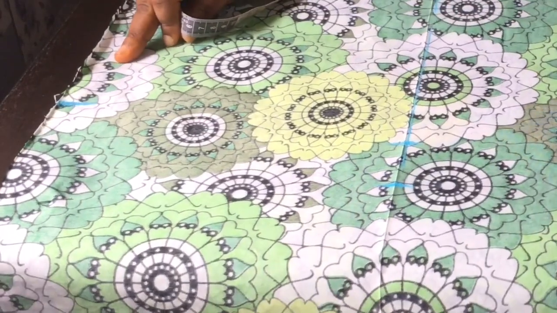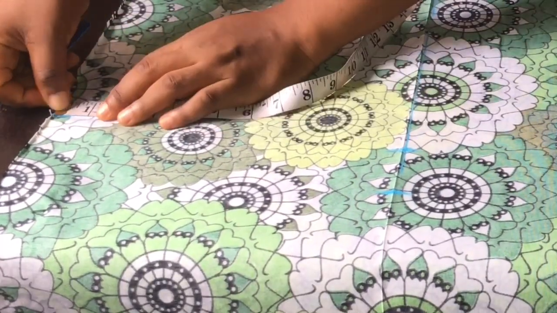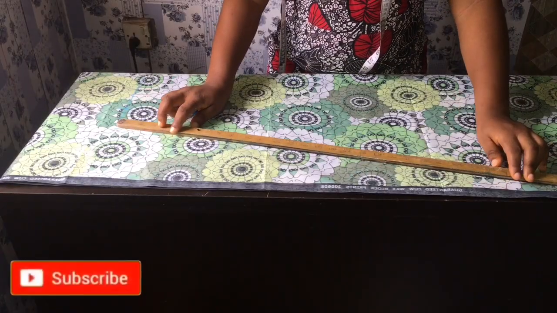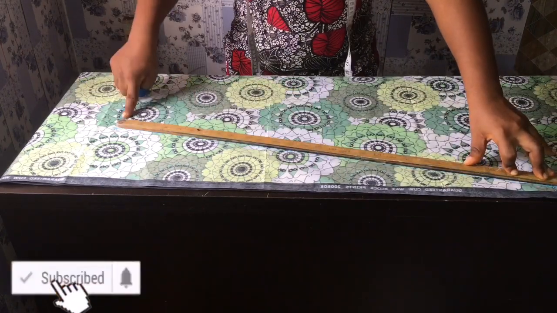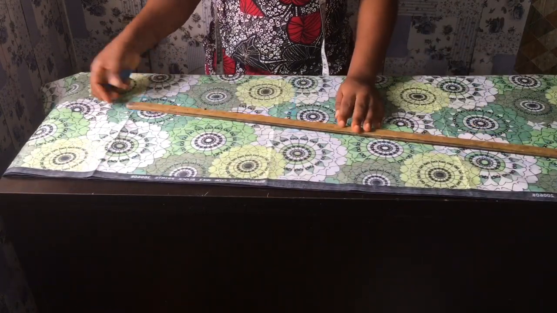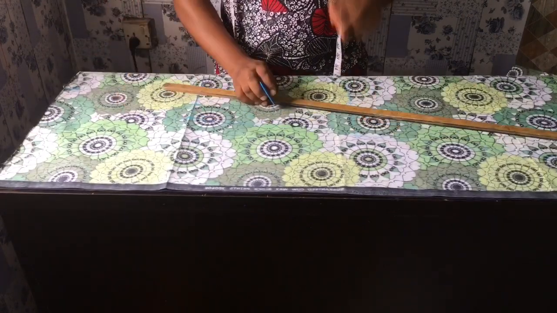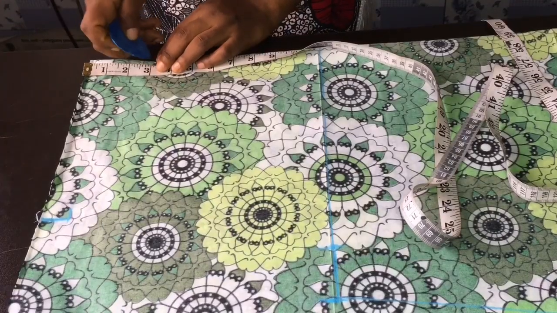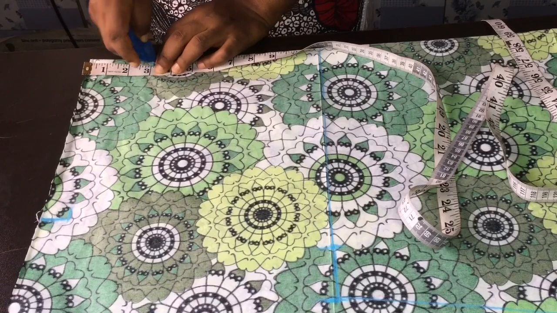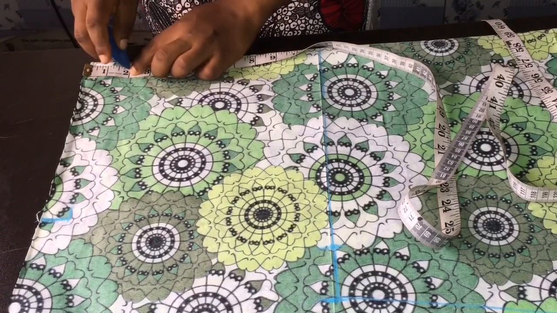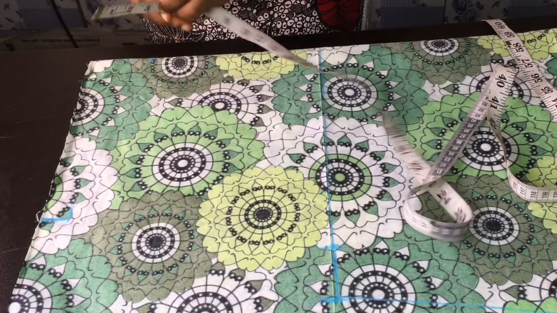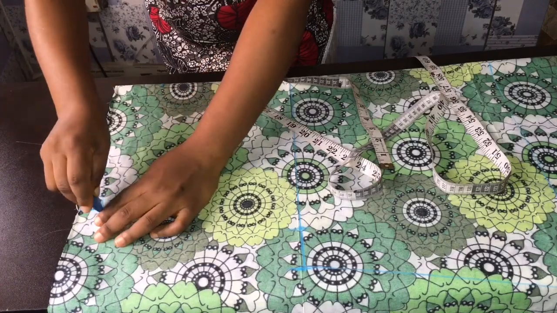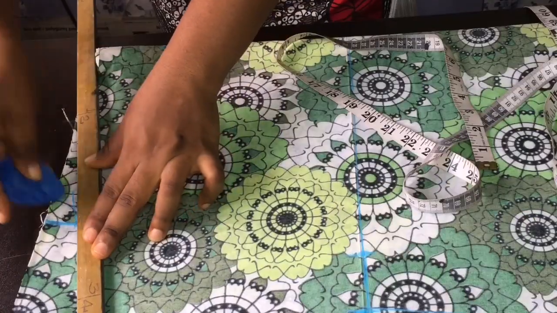I'm going to also do the shoulder slope. I'm going to be sloping the shoulder by 1 inch. For the front, the neck depth will be 3 inches. And for the back, I'm going to leave the neck depth at 2 inches, and it's going to be about 4 inches wide. So first off, I'm going to connect this point. That's my shoulder slope.